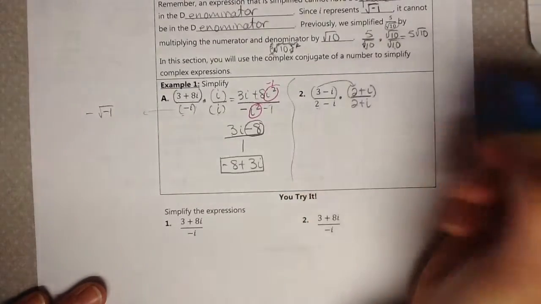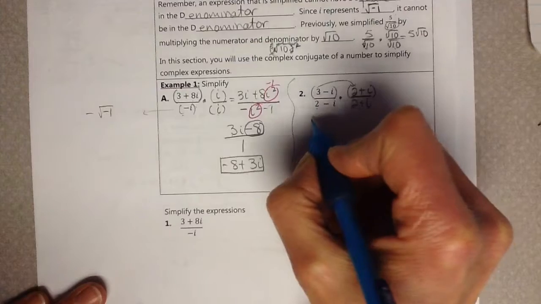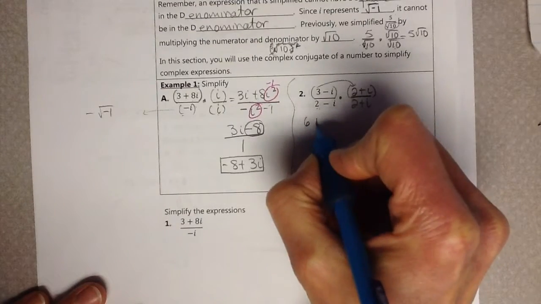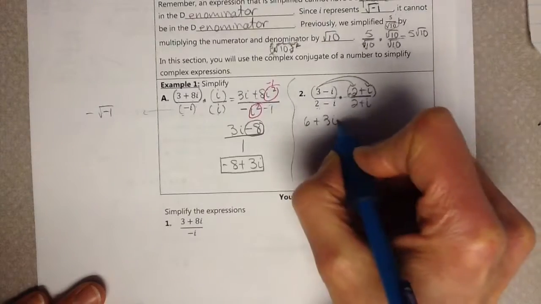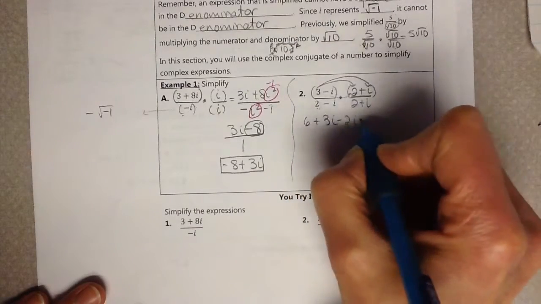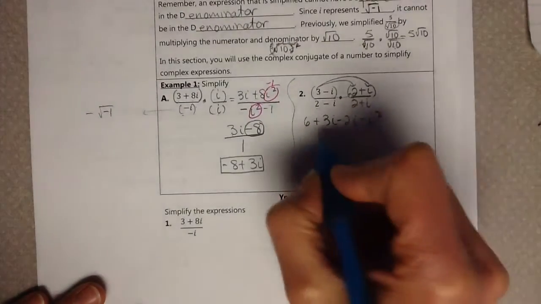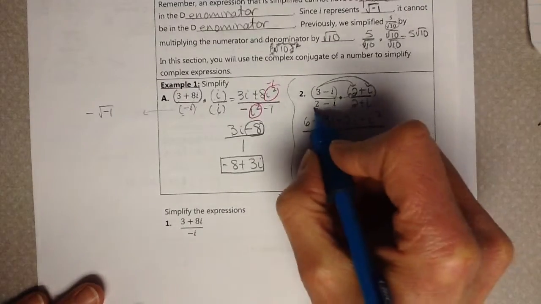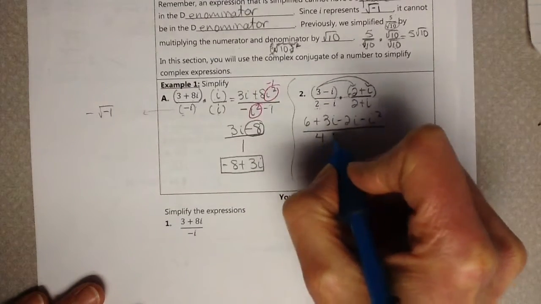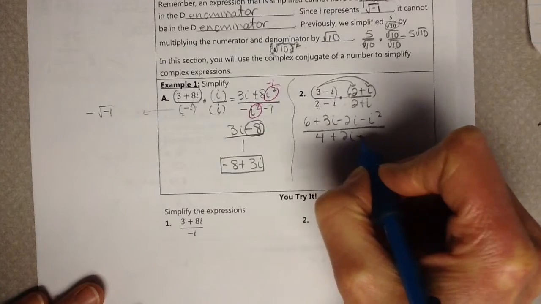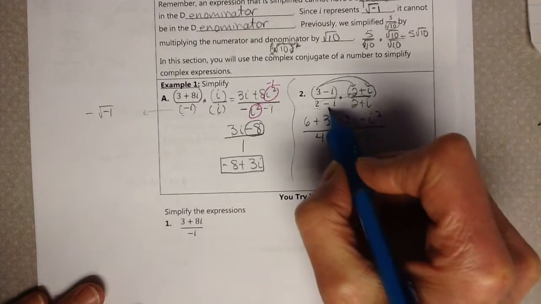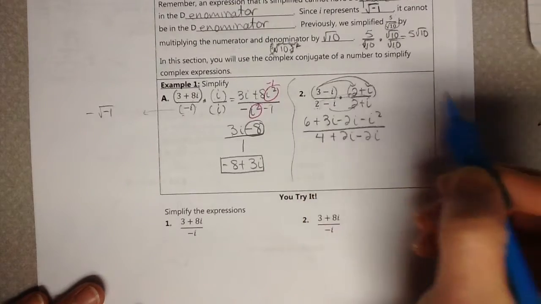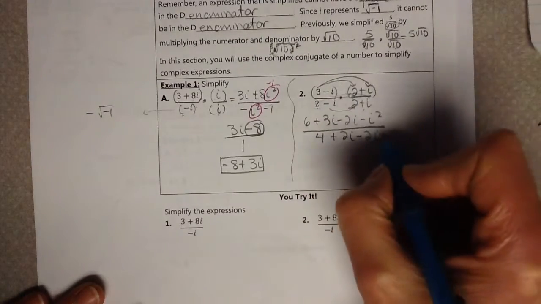I'm going to write it down here just so I have some more room. So this is going to be 6 plus 3i minus 2i, and then minus i squared. All of that's going to go over 4 plus 2i minus 2i, because this is the 4, this is the plus 2i, this is minus 2i, and then it's minus i squared.